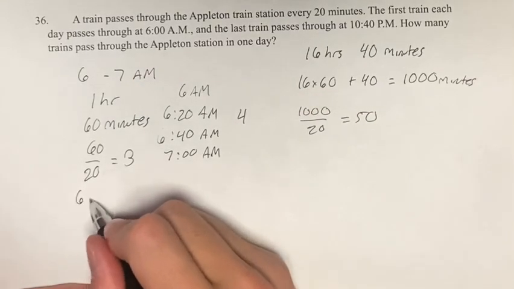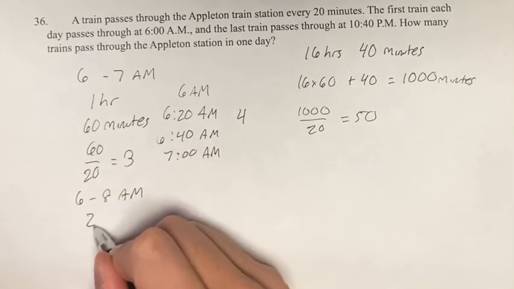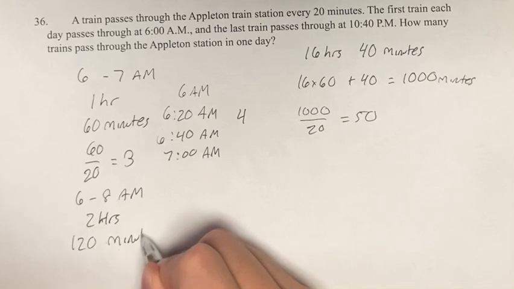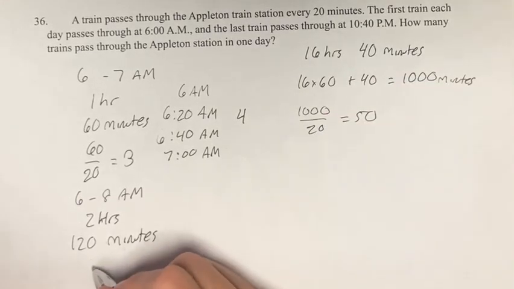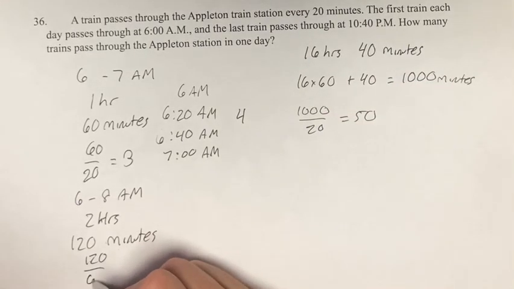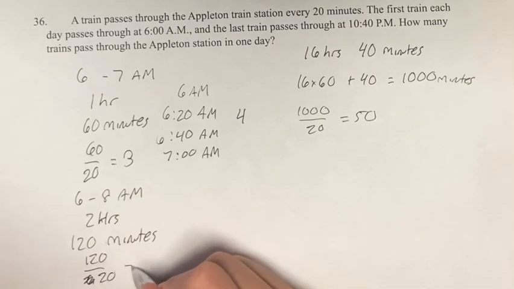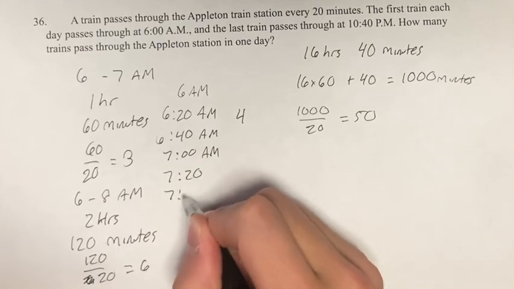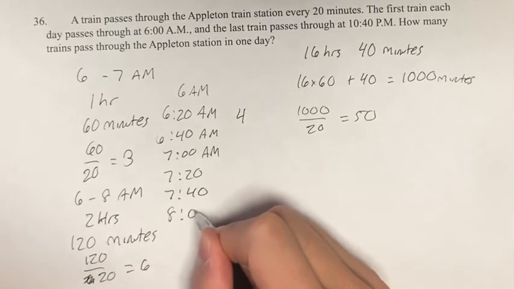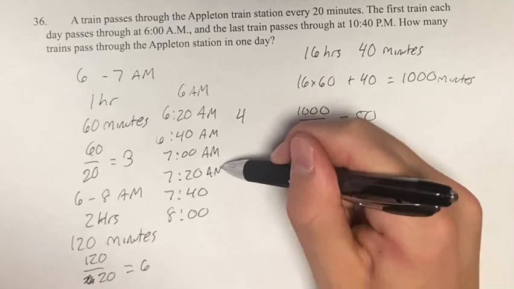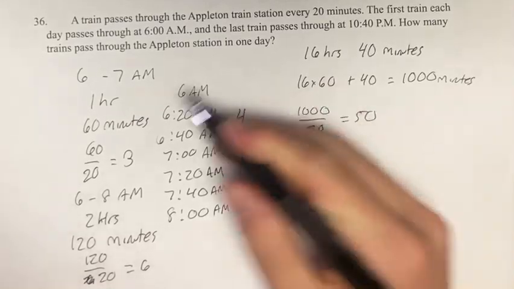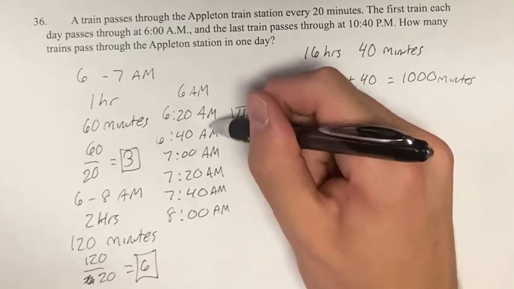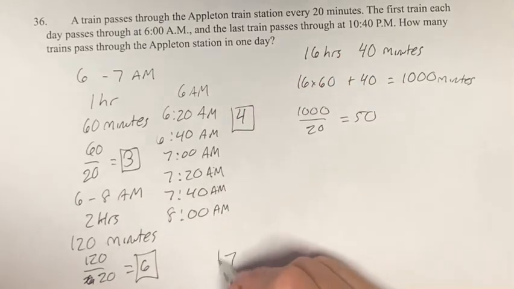Let's look at from 6 to 8 a.m. That's 2 hours. Therefore, it's 120 minutes. And using the logic we were using here, we do 120 divided by 20, which is 6 trains. If we continue this pattern, we have 7:20, 7:40, and 8. So we have 3 and 4, and now we have 6, and 1, 2, 3, 4, 5, 6, 7.